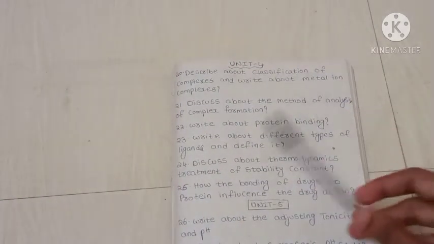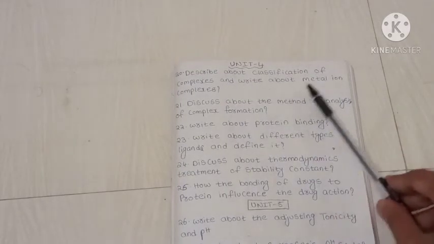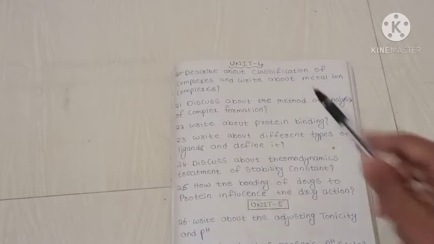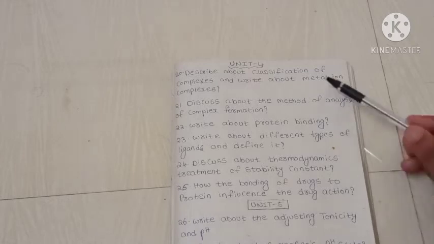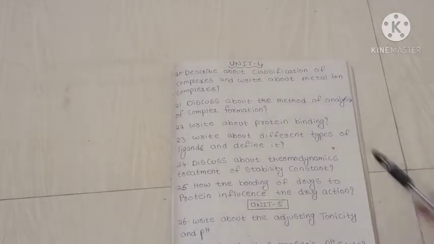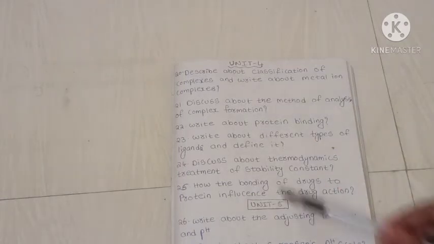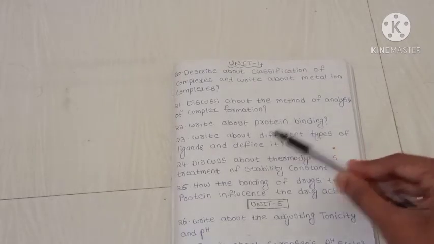Under Unit 4, we need to describe the classification of complexes and write about metal ion complexes. We need to describe the different types of complexes and also describe metal ion complexes. Next, discuss methods of analysis of complex formation. Next, write about protein binding, how protein binds to the drug or other molecules. We need to describe protein binding in detail.